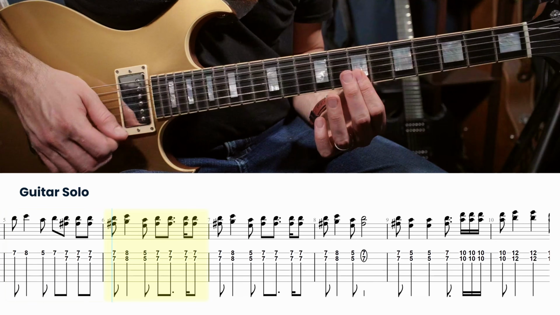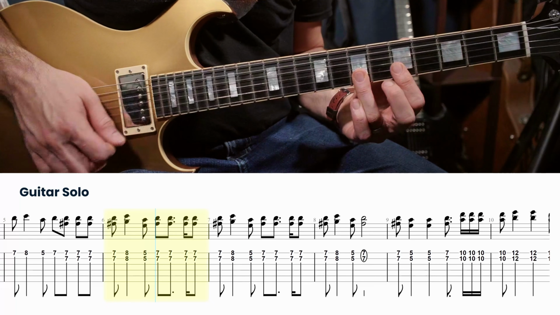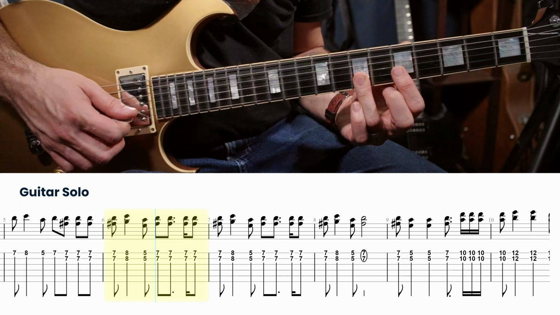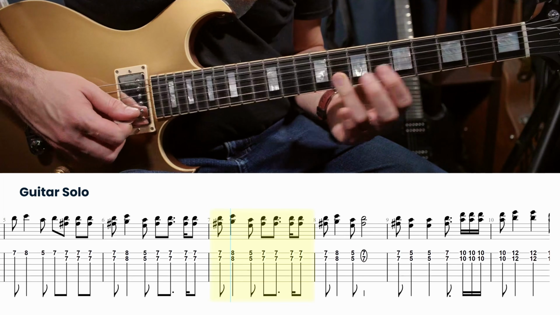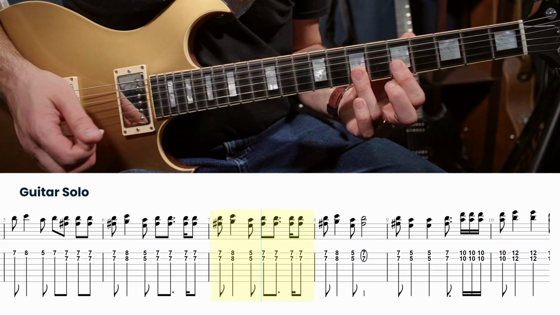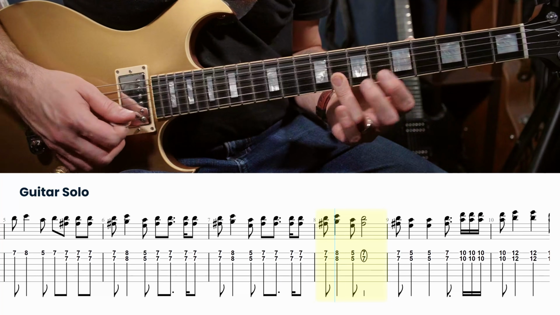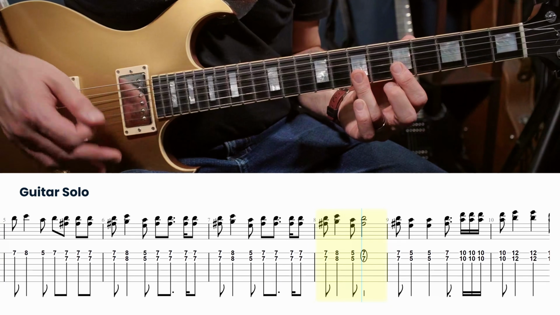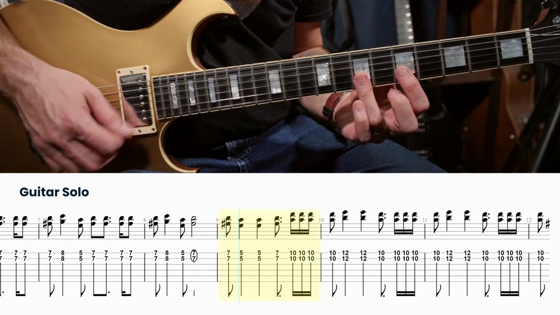Repeat it again, up to 8, to 5, to 7. Play that 7 three more times. 7, 8, 5, 7. 7 happens three more times. 7, 8. 5, 7. Hold that 7 out for two counts. Then we go from 7 to 5.